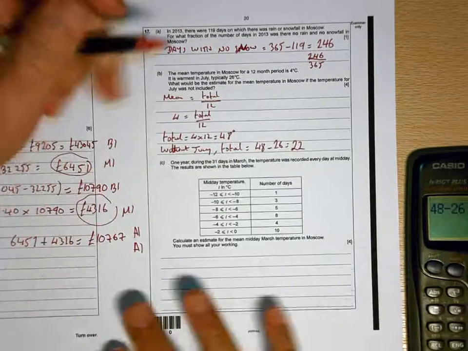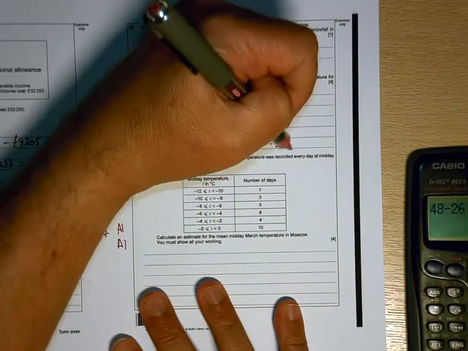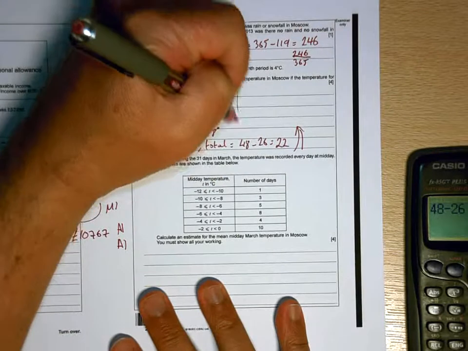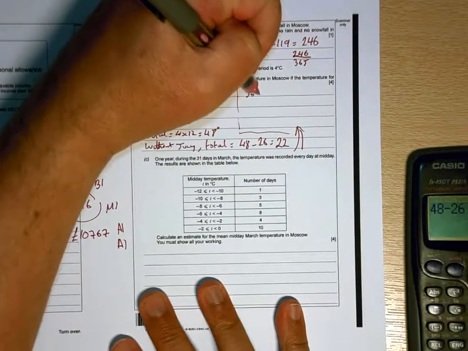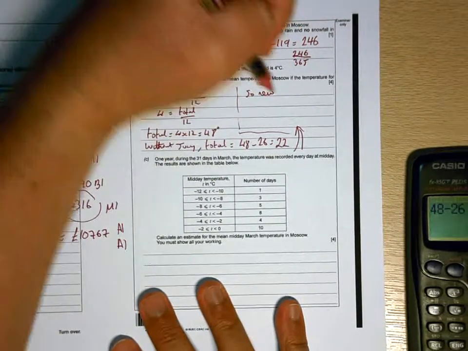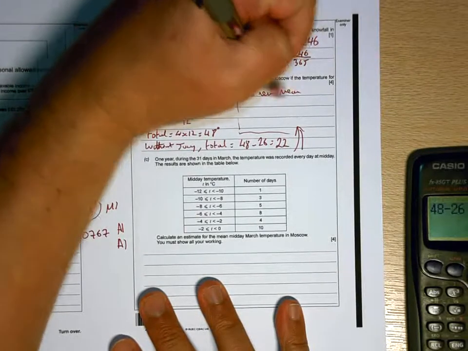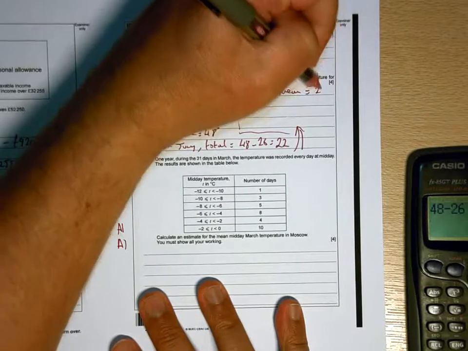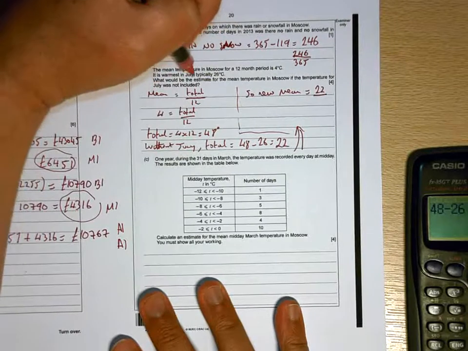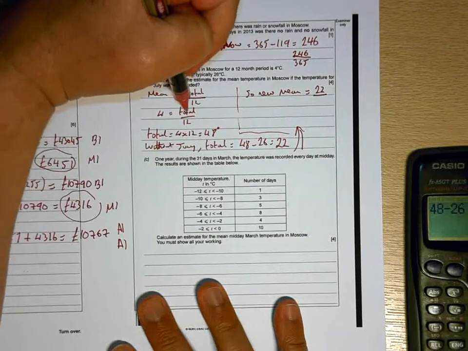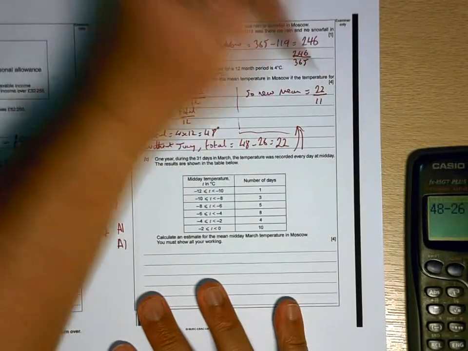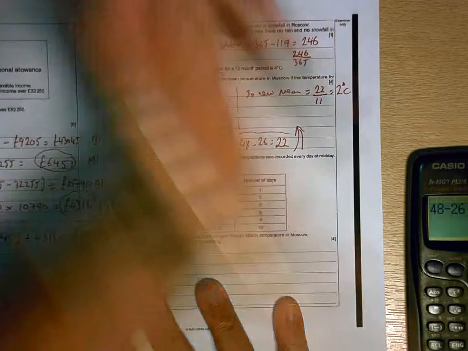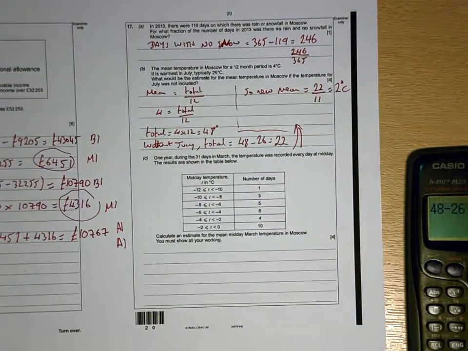So the new mean, I'll do this up here. So the new mean will be total 22, but now if I'm taking July out, I'm not going to divide by 12, I'm going to divide by 11. So the new mean will be 22 divided by 11, which is 2 degrees.